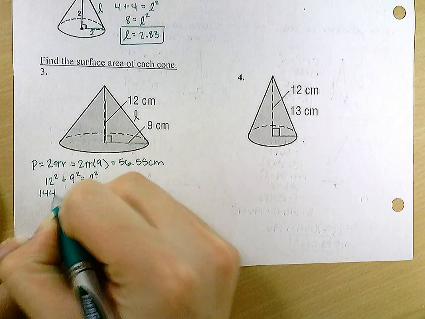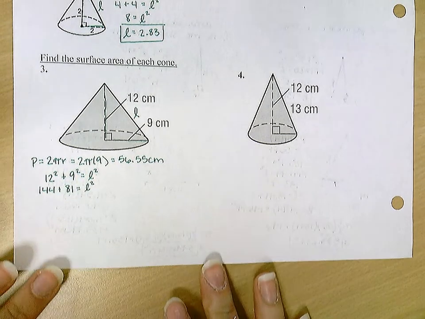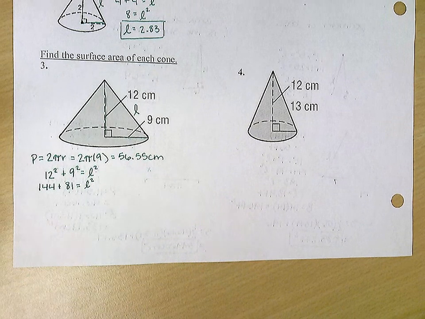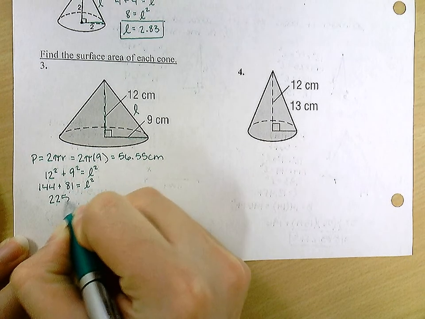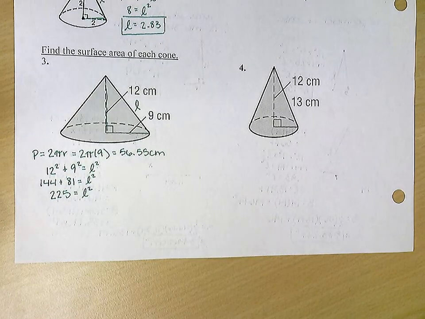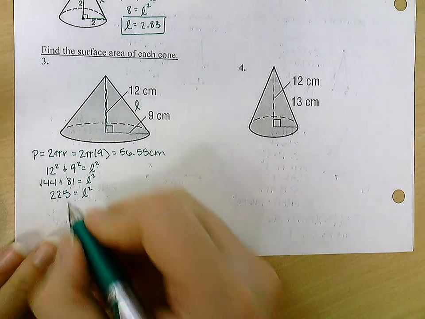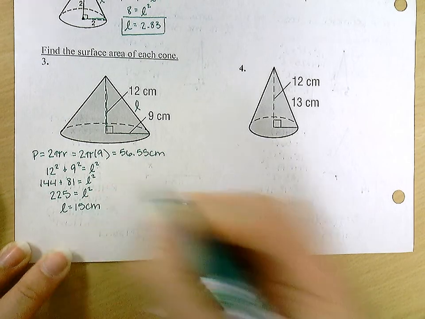So we have 144 plus 81 equals L squared. That is 225 equal to L squared. Take the square root, and our slant height will be 15 centimeters.